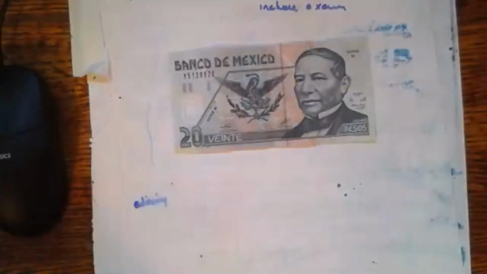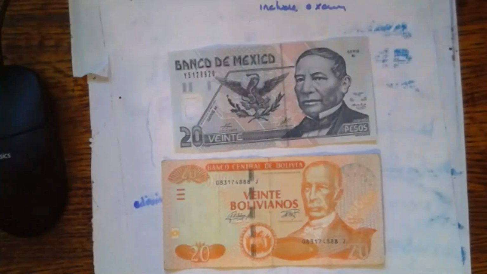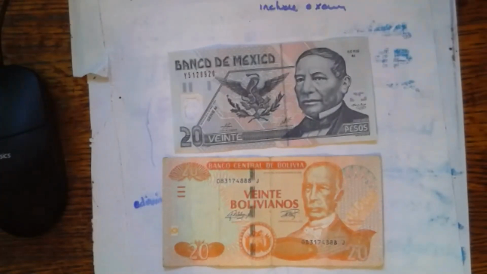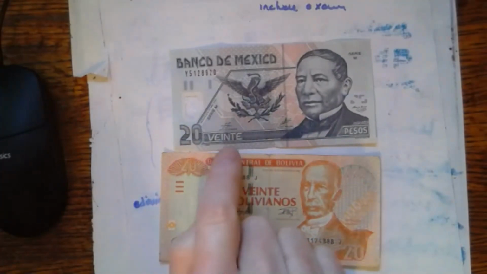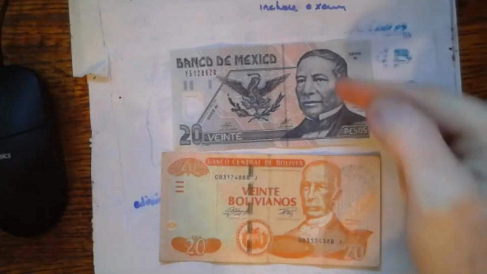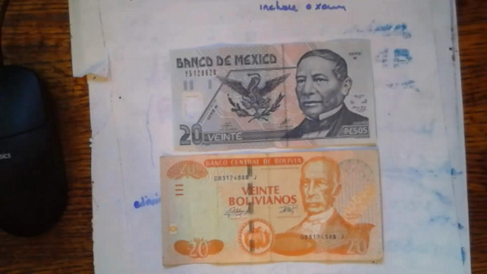Okay, so now we're gonna have some real fun. There's a blue one and an orange one. They both have Spanish looking words on them. They both say veinte, value, so that's 20. This has a 20, veinte. It's got a picture of some old sun worn out person on it.